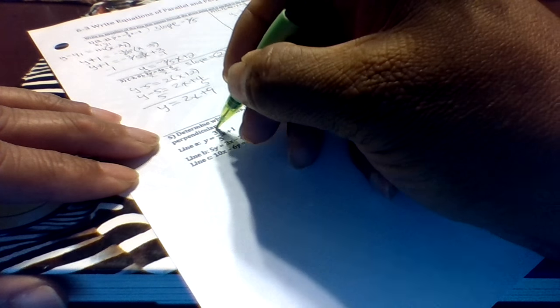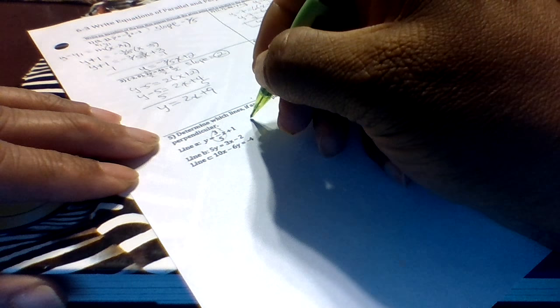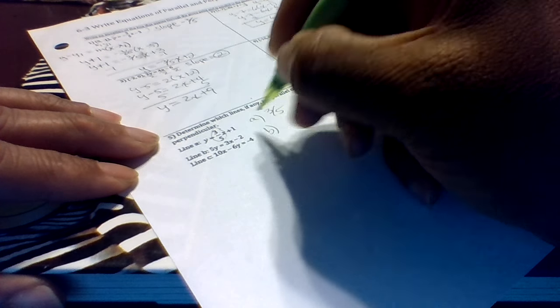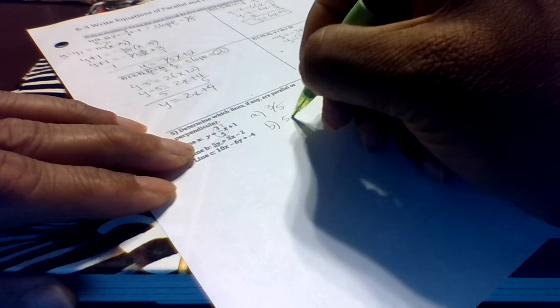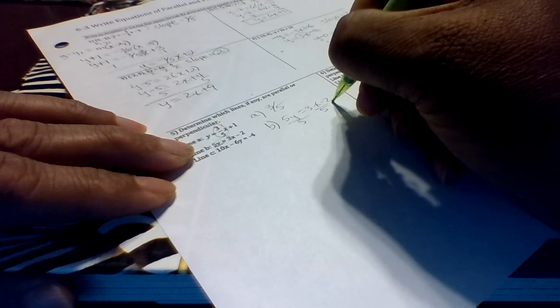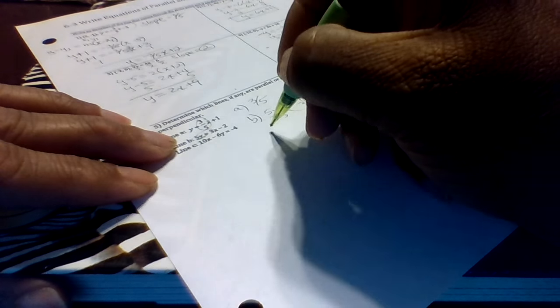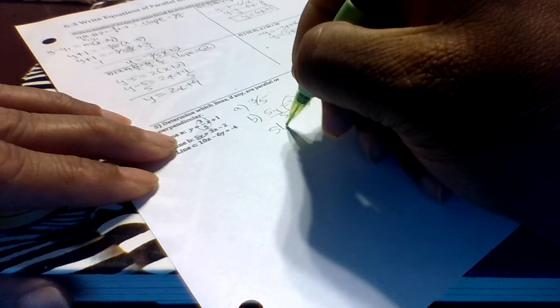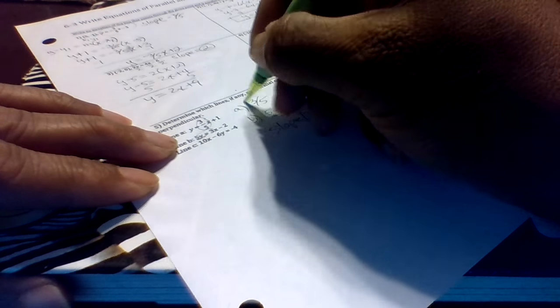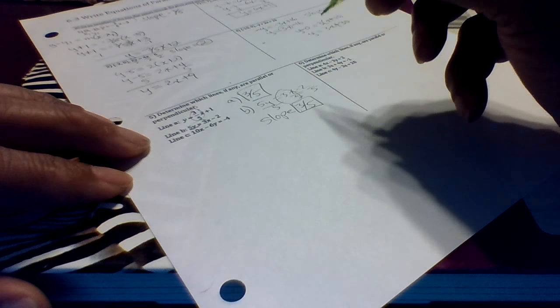Determine if the lines are parallel or perpendicular. Again, all you're doing is looking at the slope. So the slope on A is going to be 3/5. The slope on B, I'd have to take the 5 to the other side. So, no, I take it back. I divide everything through by 5. 5y is equal to 3x minus 2. Divide everything through by 5. Again, I'm looking at the slope. So the slope for B is going to be 3/5. 3/5 here and 3/5 here. So that means those two are parallel.